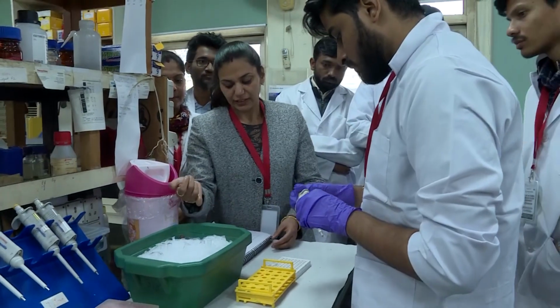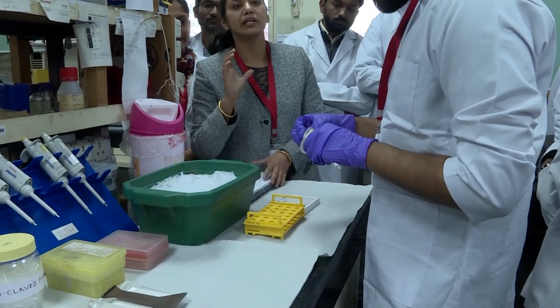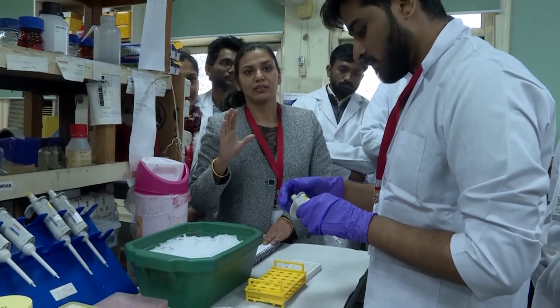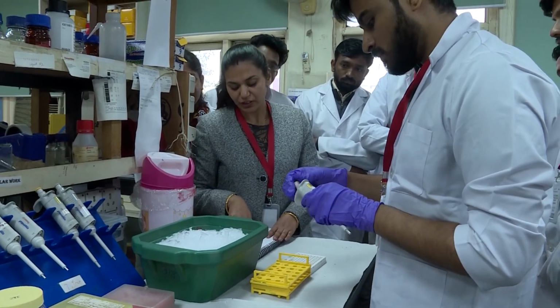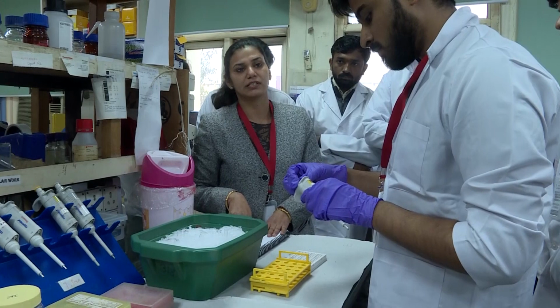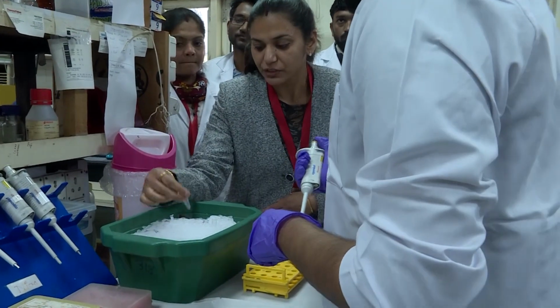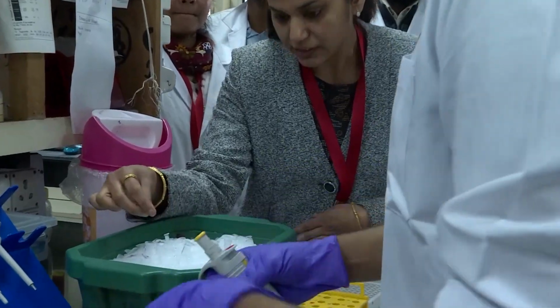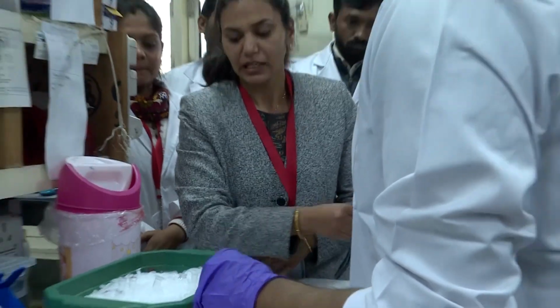We will add 80 microliter of SYBR Green and nuclease free water. Here we are using nuclease free water, 65.6 microliter, which we will add. This is the nuclease free water. First set your pipette. How much is it? 80 of SYBR.